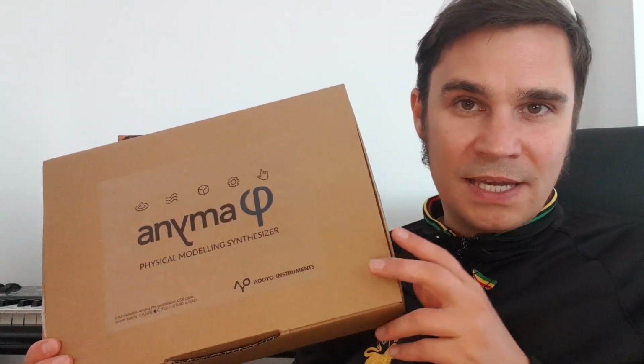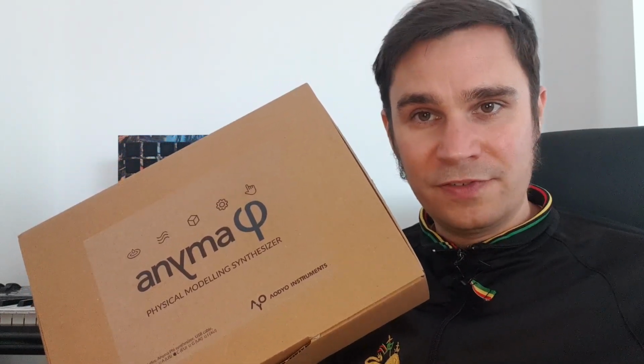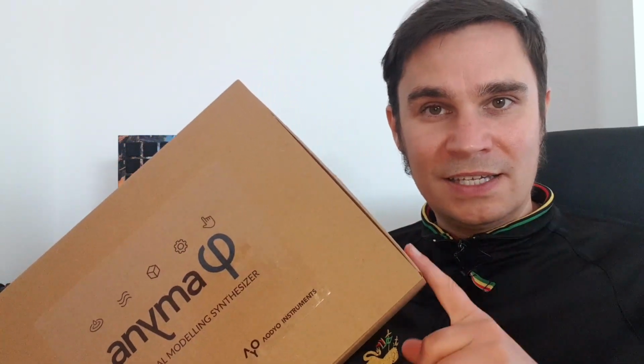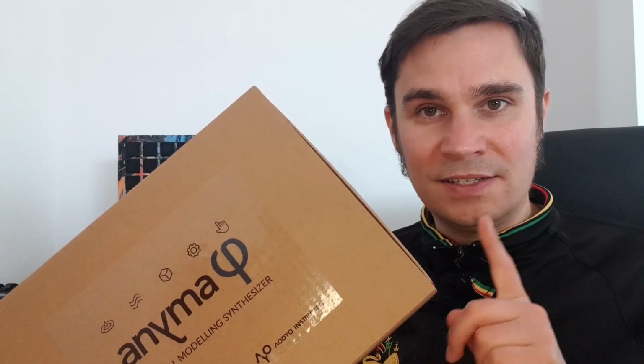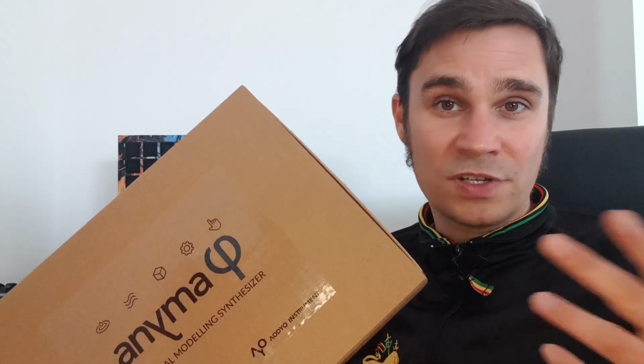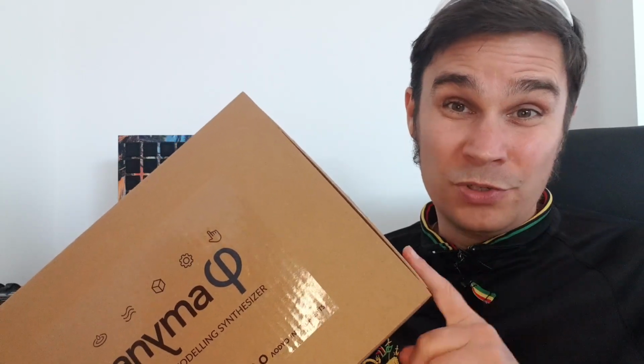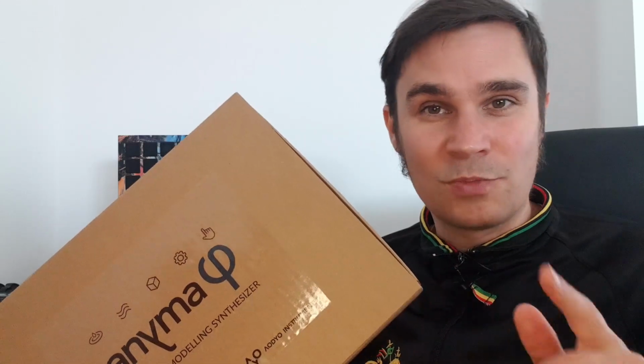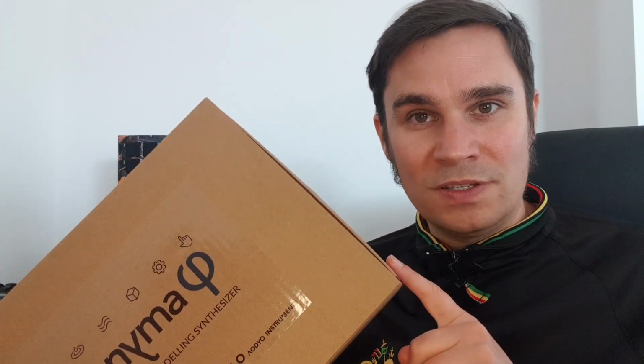The Anyma Phi came into this box. I've bought it in a shop where I live. So very close. I was lucky to find a dealer who had this device there on stock. It was not that easy to get, not that easy to find, because they are producing it in small numbers. It's a small company. And I'm very excited to open it up right now with you together.